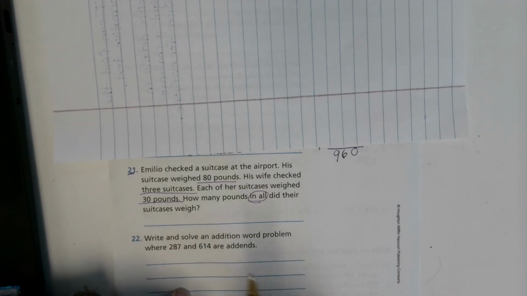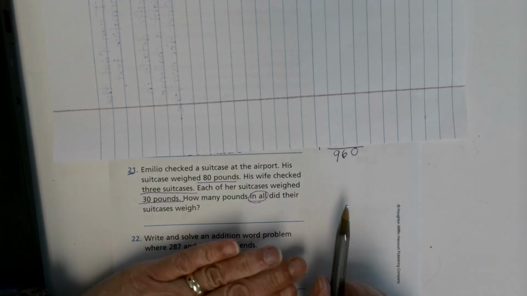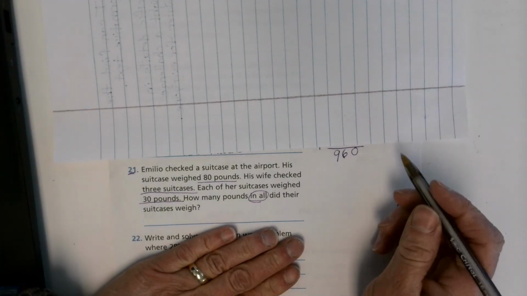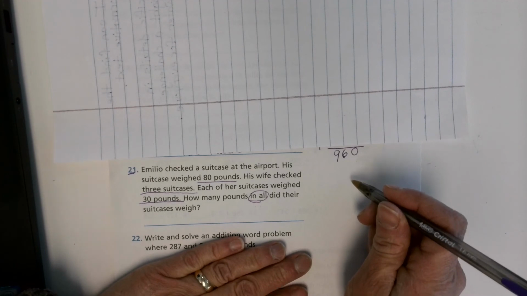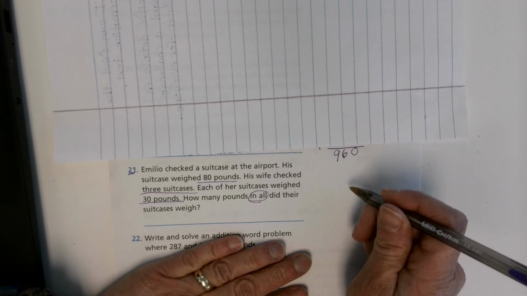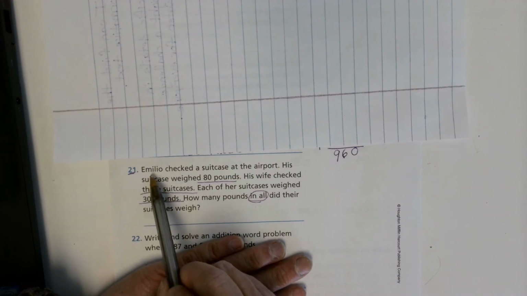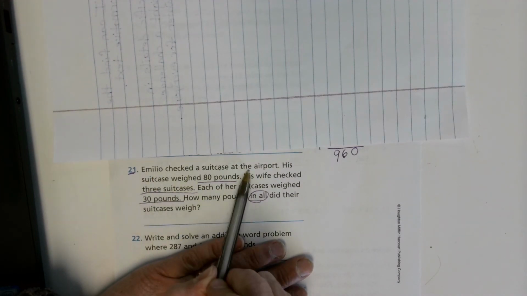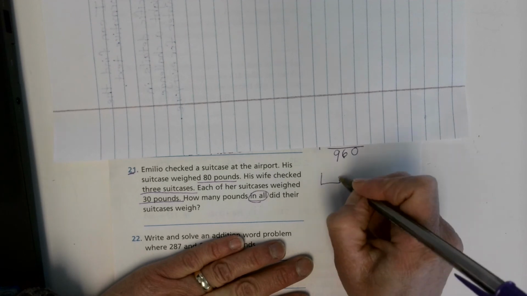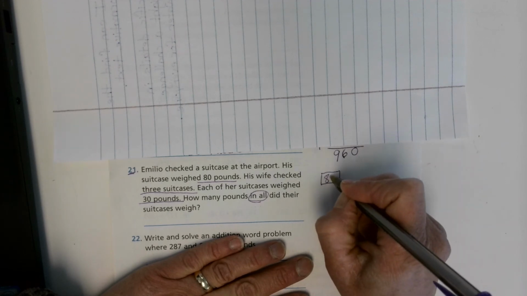Now this is not just a one-step problem. I have to do a little more work here. So you guys are good at 2-step and greater than 2 steps with word problems. So let's try it. I'm going to visualize this. I think if I draw a picture, it will help me. Emilio checked a suitcase at the airport. So here's his suitcase, right? Just one. His was 80 pounds.